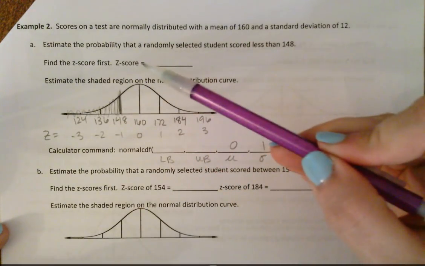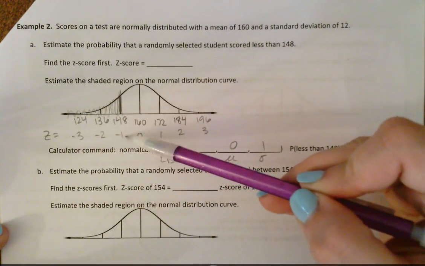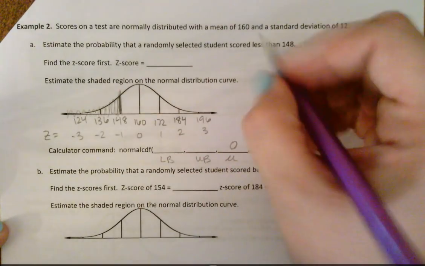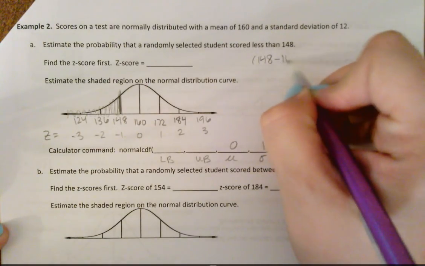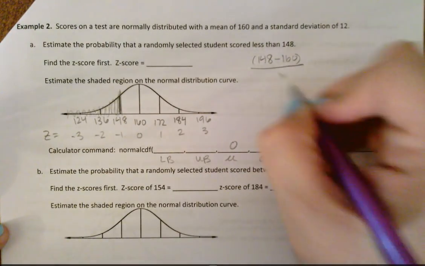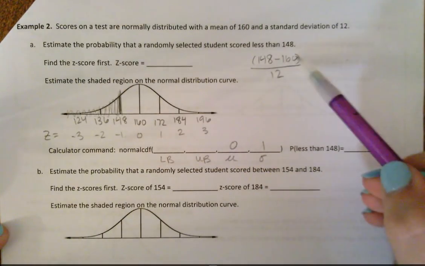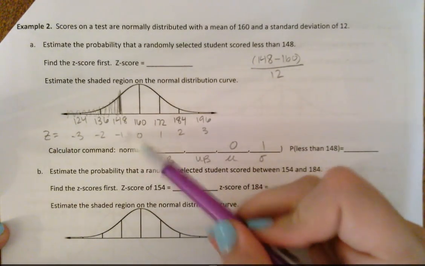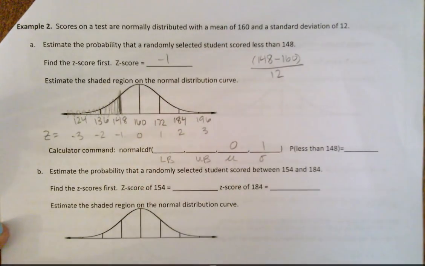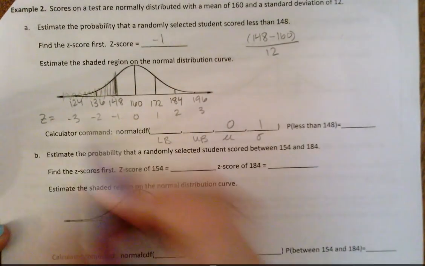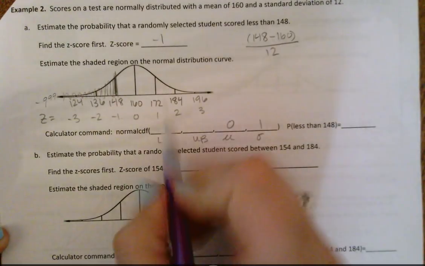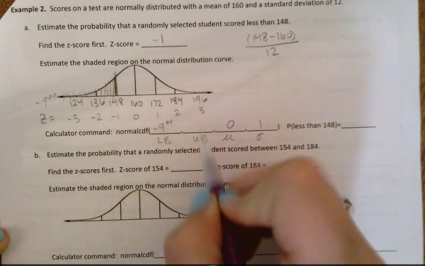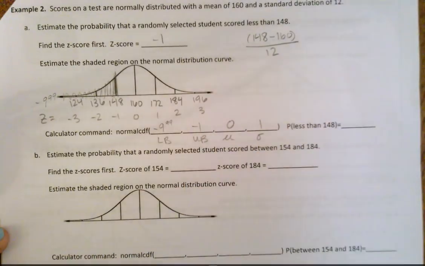All right, we know the z-score. Okay, the z-score is -1, but I'm going to show you that if we calculated it with our previous equation, my value minus my mean divided by our standard deviation of 12, this gives me -12 divided by 12, gives me that z-score of -1. All right, so my calculator command, remember, lower boundary, here we're going to represent negative infinity by using -9 to the 99. Our upper boundary is going to be -1.